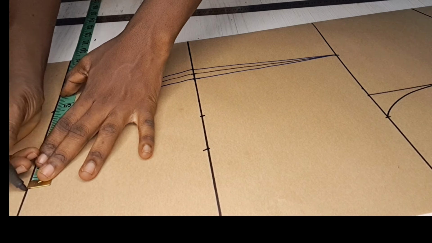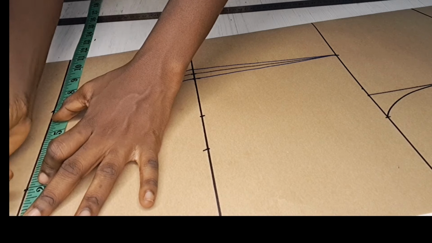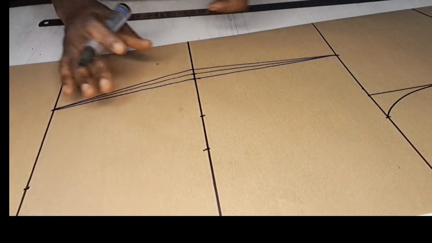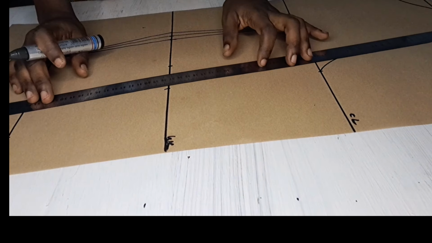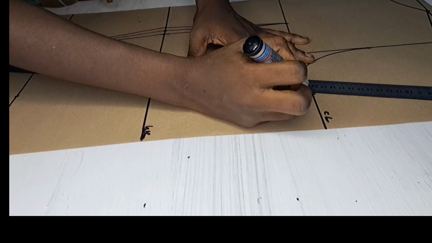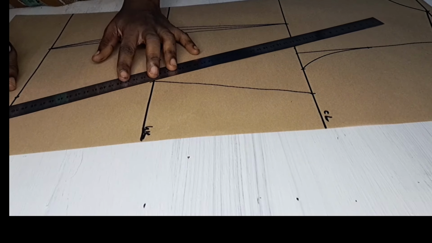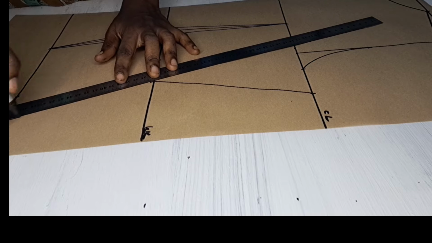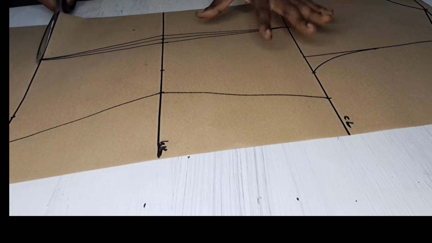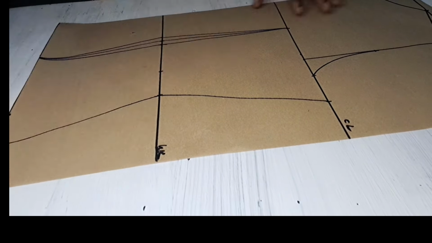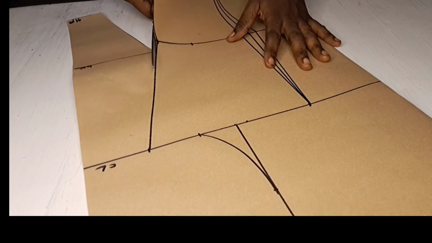Mark out your waist measurement divided into 4. Add in that measurement of 1 inch. You add your 2 inches sewing allowance, just as you see me do. Do the same thing for yours. All right, good. Once you are done, we connect the points, and that is basically it.